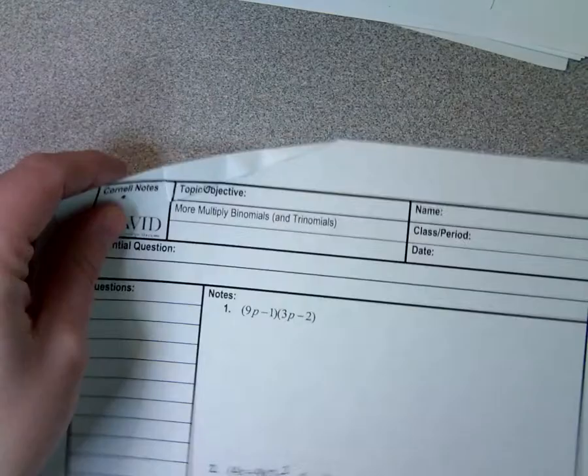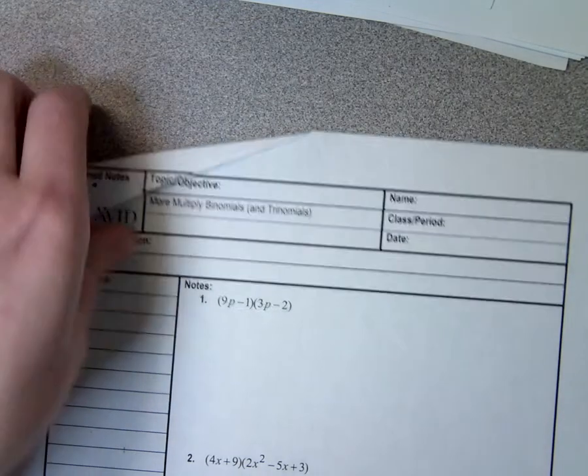Okay, in this next set of notes, we're going to focus in, nope, that's not it.